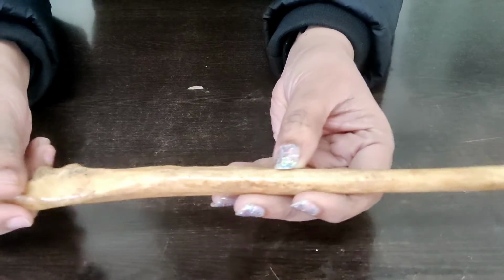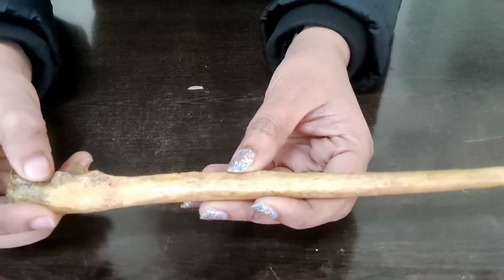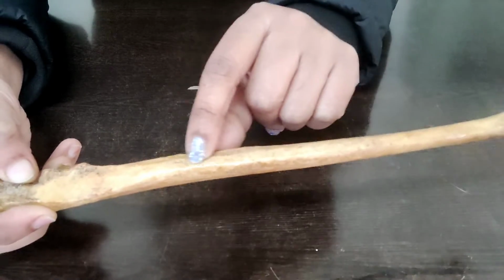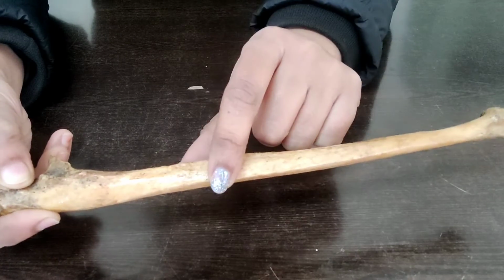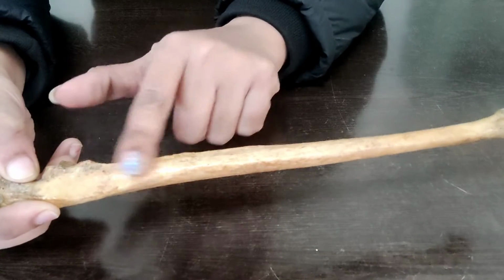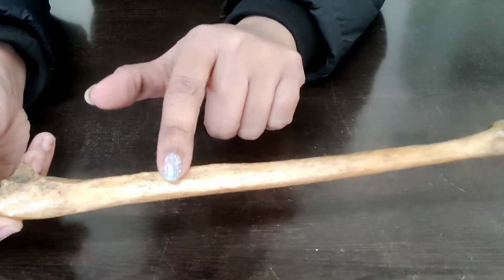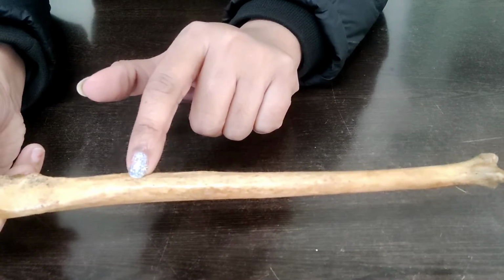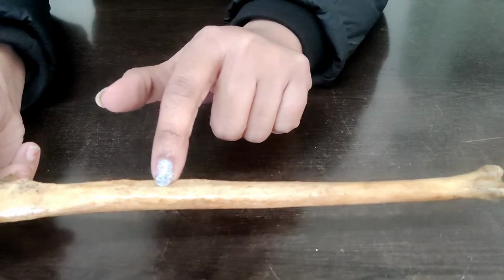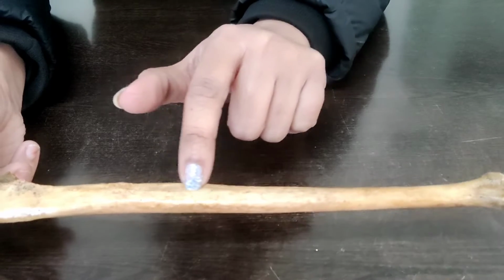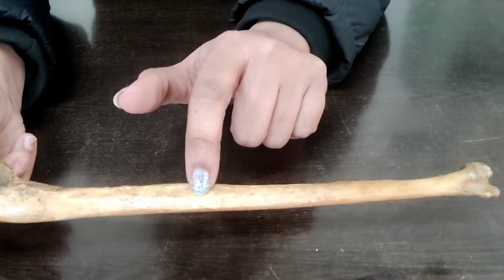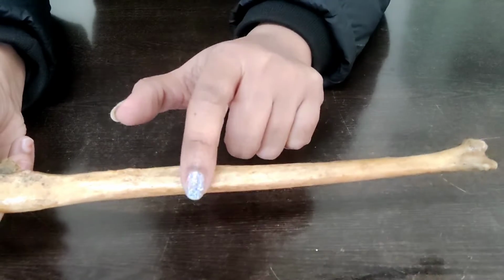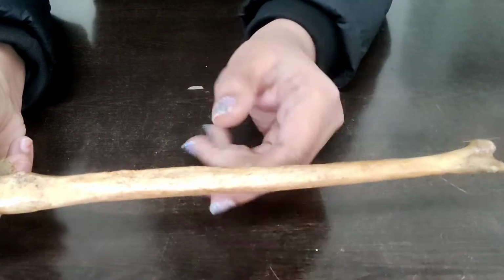This posterior surface is divided into two parts by an oblique line. This is the oblique line on the posterior surface. It divides the posterior surface into two parts, the upper part and this is the lower part. This lower part is again divided into medial and lateral parts by this vertical ridge. This is the vertical ridge and it divides the posterior lower part into the medial and the lateral surfaces.